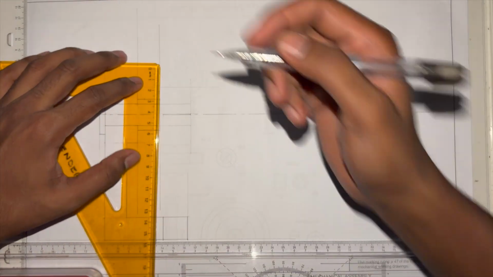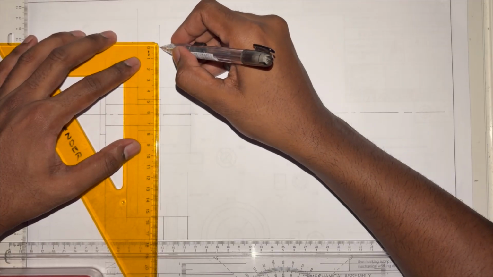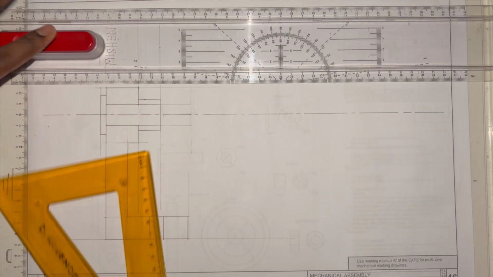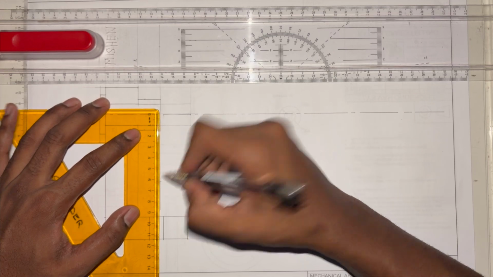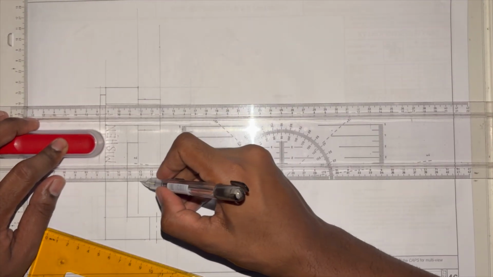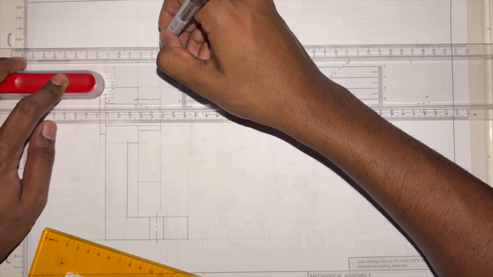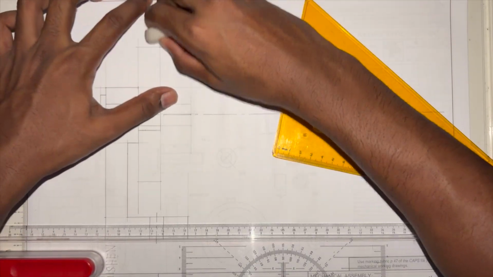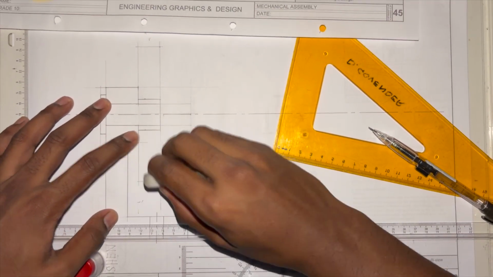So from the center, it's going to be 62, and 62. Now I'm just going to neaten this up a little for your understanding, not mine. Just joking.